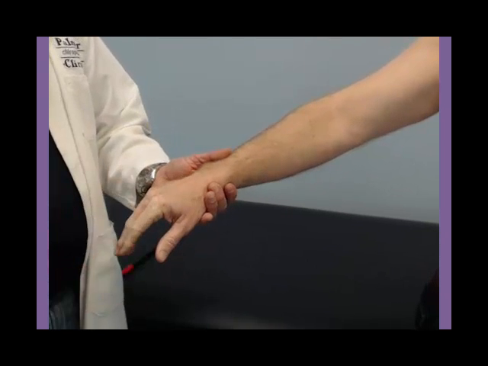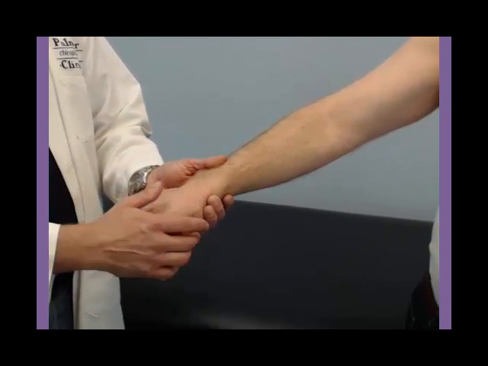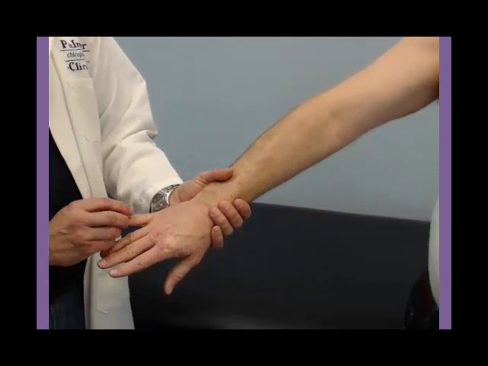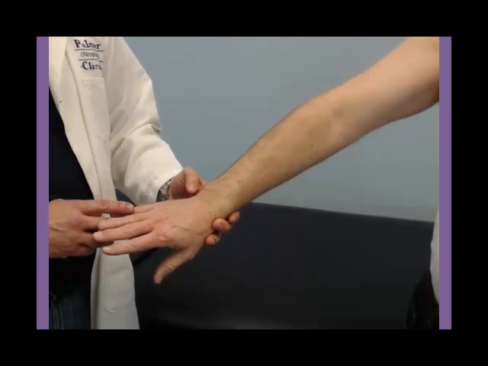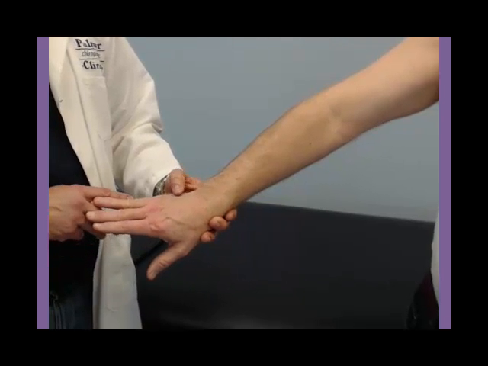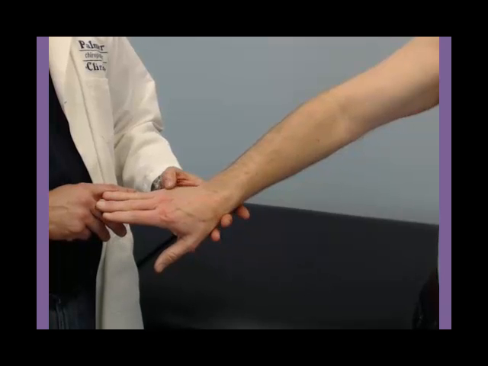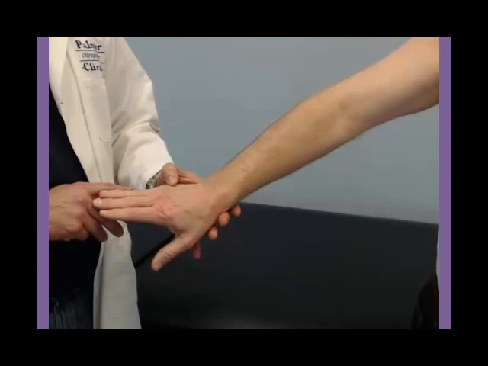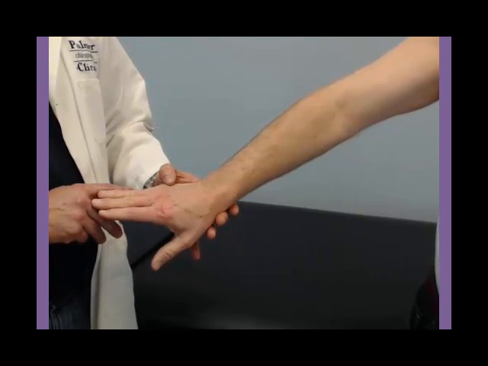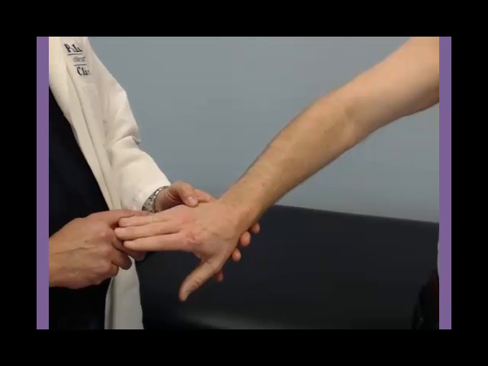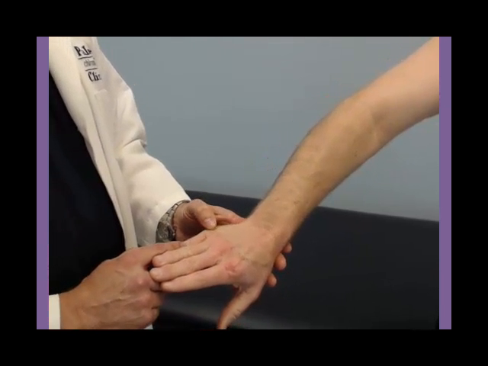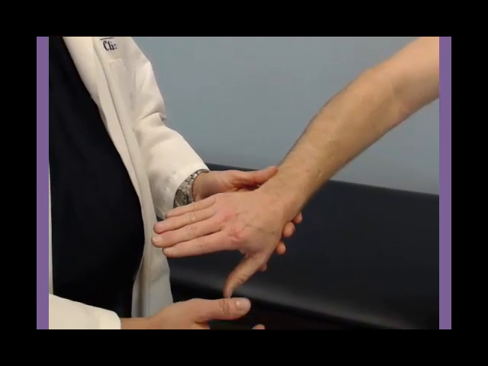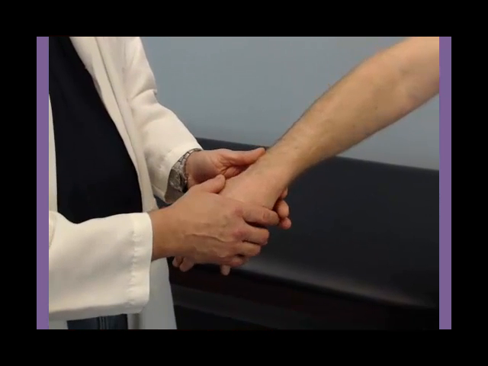The extensor digiti minimi. Keep the patient arm pronated. Look on the back of the hand using the same muscle test against resistance. Palpate the tendon to the 5th digit over the 5th metacarpal. Next muscle, extensor carpi ulnaris.